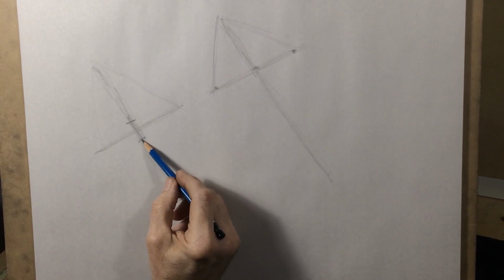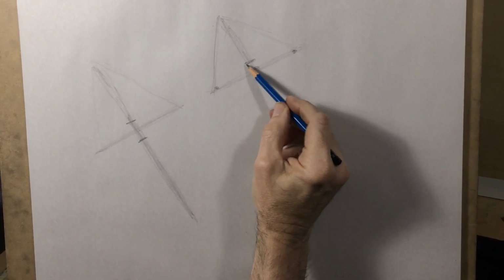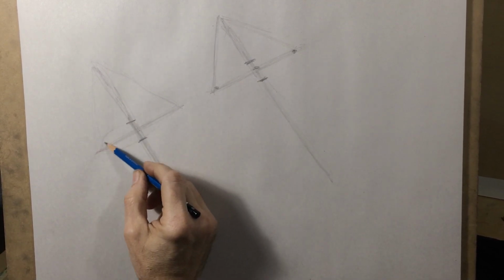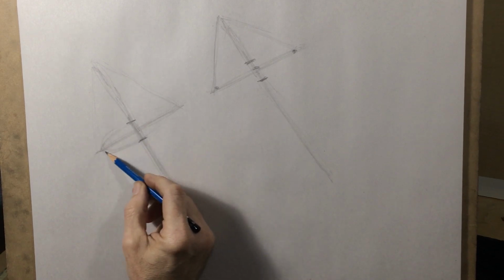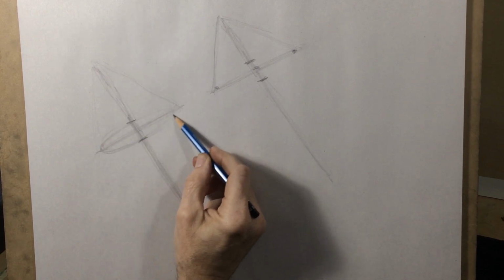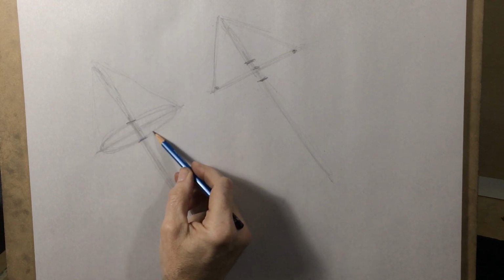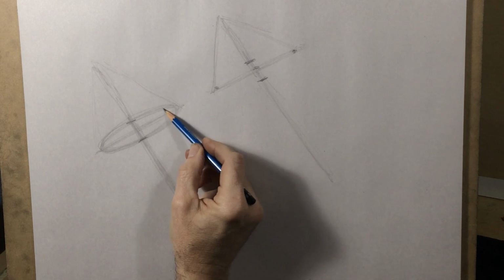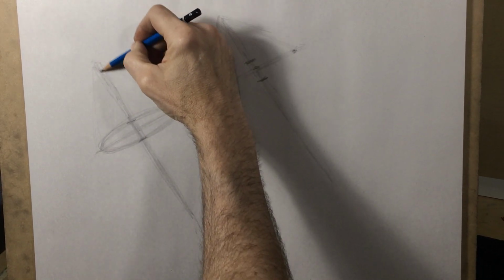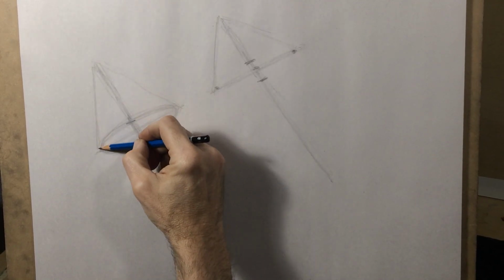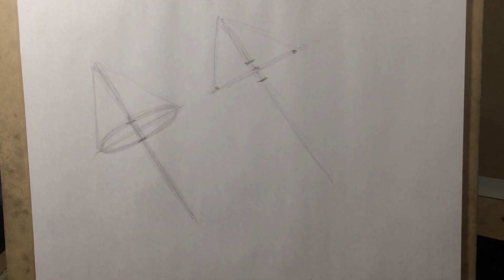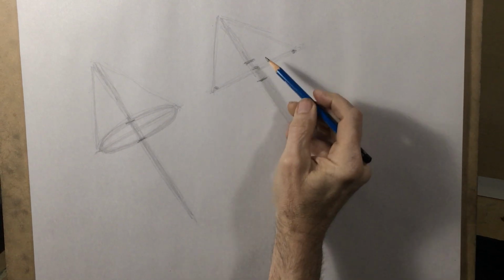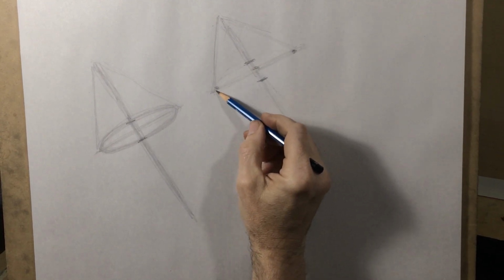I'm going to start off both of these in a similar fashion. Yes, I'm going fast, so there's imperfections, which is okay for this.